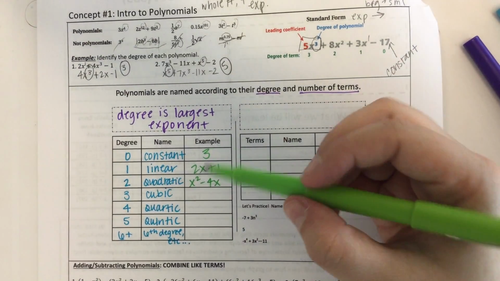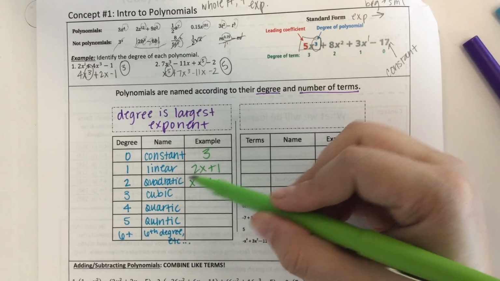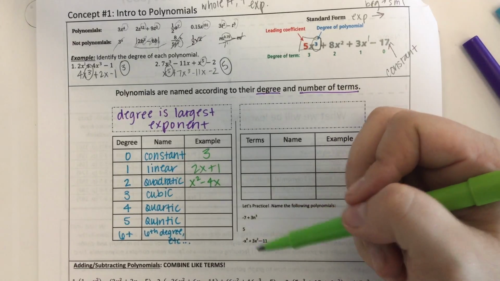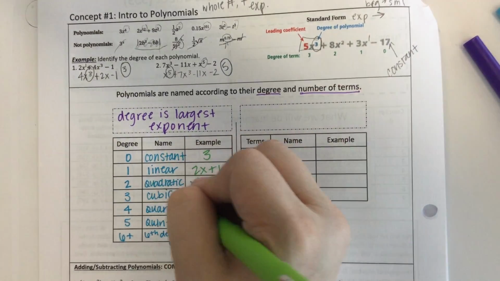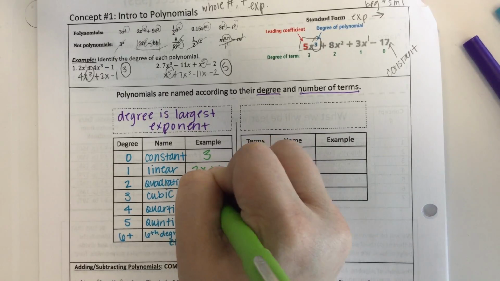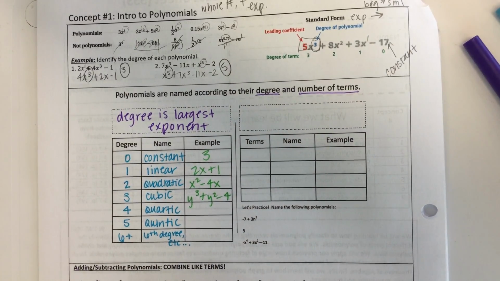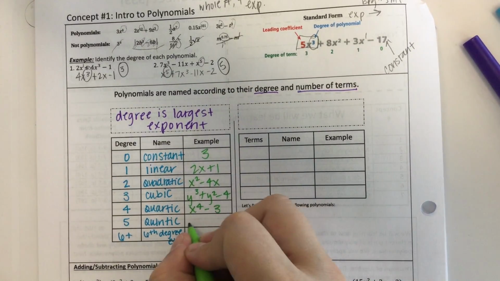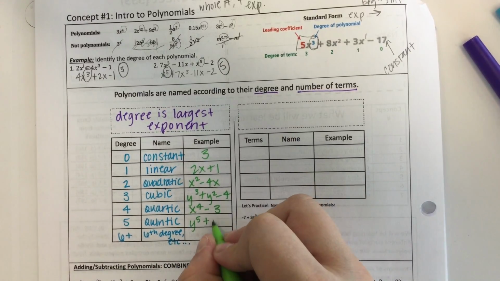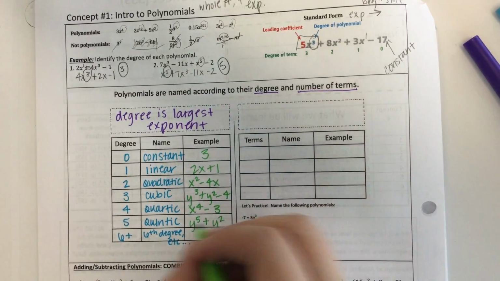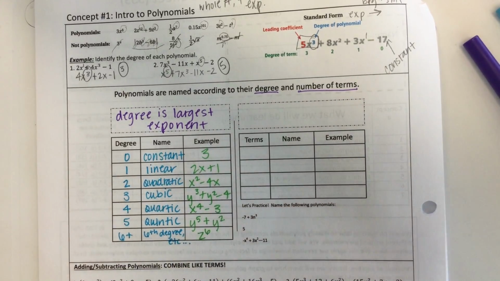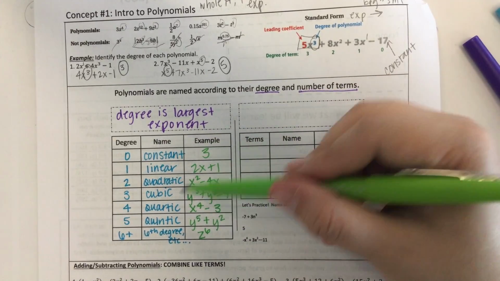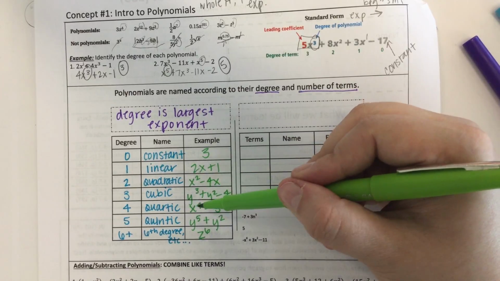Okay. Now remember, the degree is just the biggest one you find. You don't add them together or anything. You don't look at the smallest one, you look at the biggest one. So this one has a 2, so that tells me it's a quadratic. Cubic is y cubed plus y squared minus 4. Another example. Here's an example of a quartic, x to the 4th minus 3. Here's a quintic, y to the 5th plus y squared. And then an example of a 6th degree would be just z to the 6th. Okay. These can look different. You can have different variables, you can have multiple terms, it doesn't really matter. These are just examples of what each degree looks like.